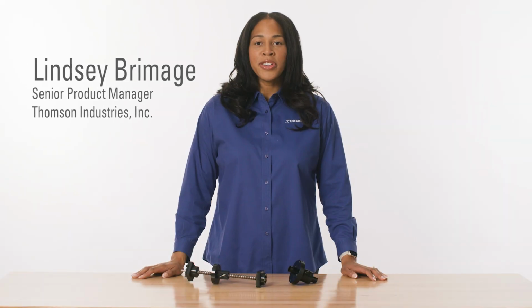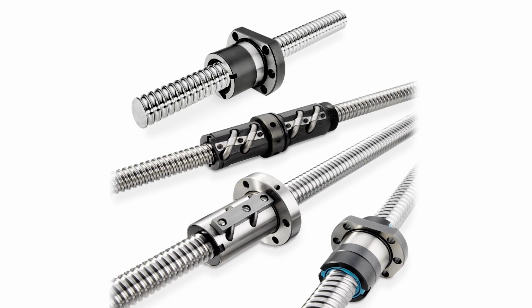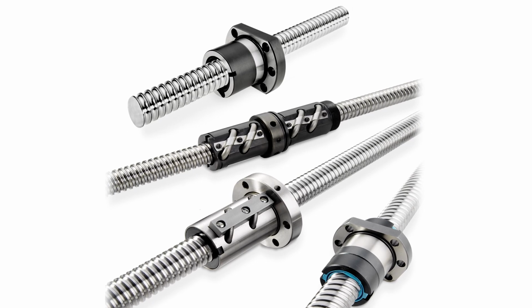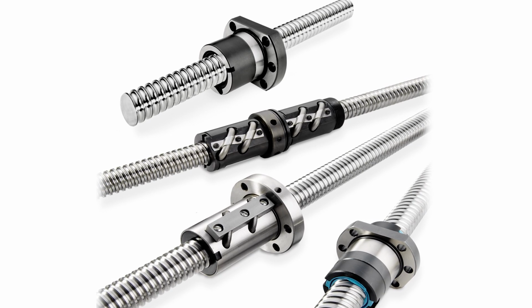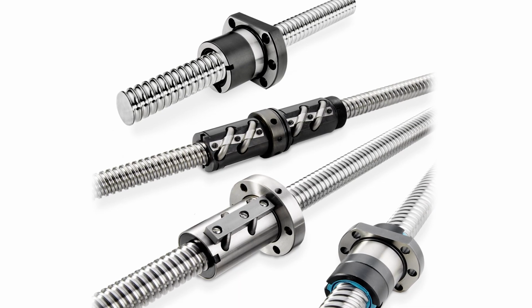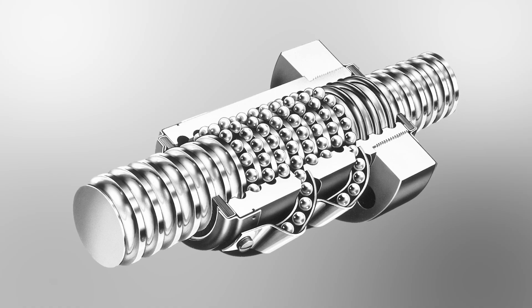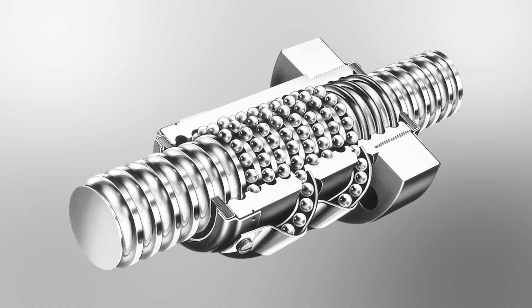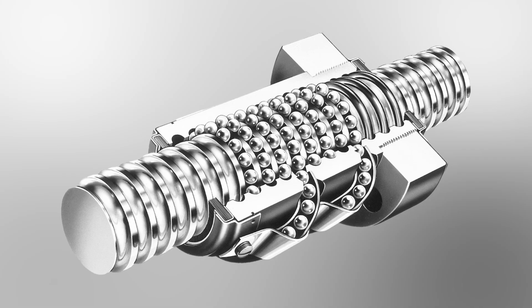Ball screws are essential components in many automation systems, translating rotational motion into linear motion. A ball screw assembly consists of a ball screw and a ball nut with recirculating ball bearings. The rolling element design provides a low coefficient of friction, resulting in high mechanical efficiency. Unlike lead screws, ball screws use recirculating ball bearings to minimize friction and maximize efficiency, making them ideal for applications requiring high load capacity and precision.